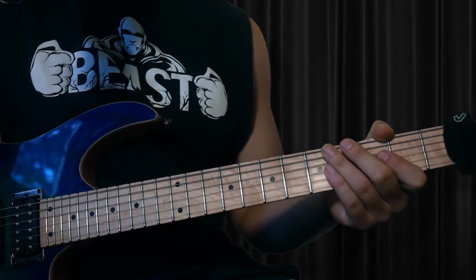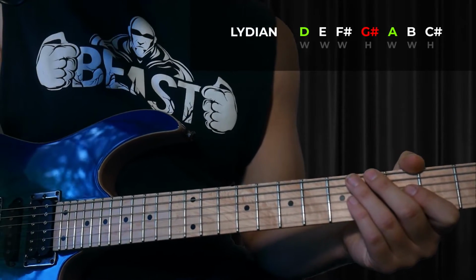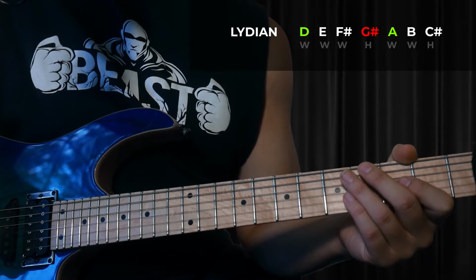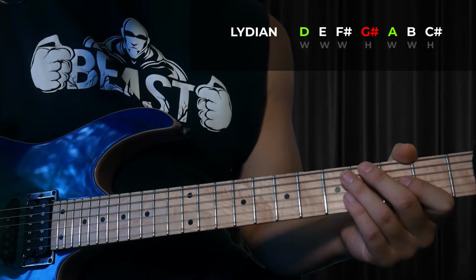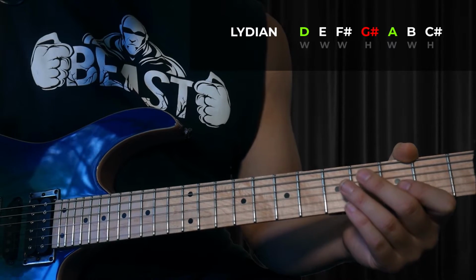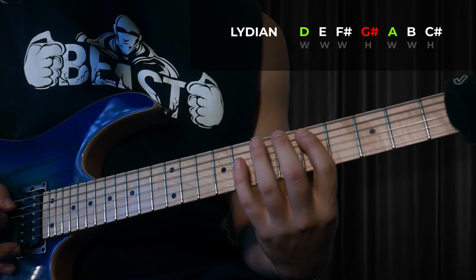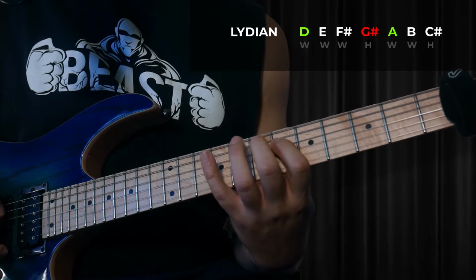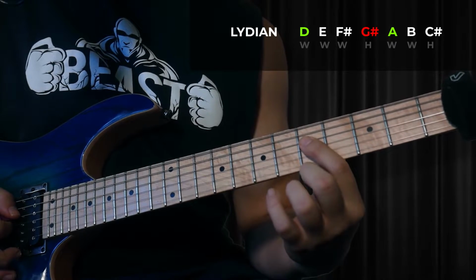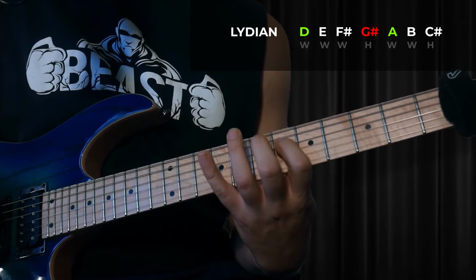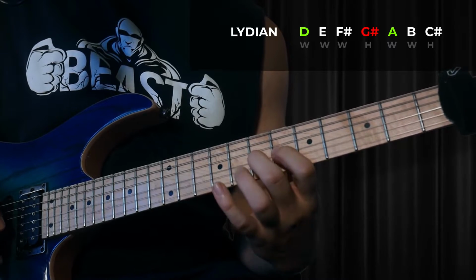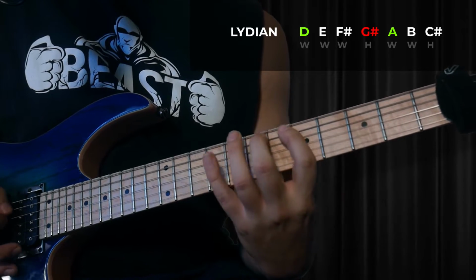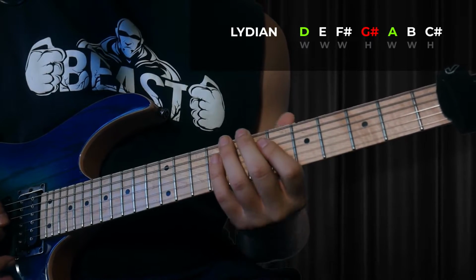So the next one we have is Lydian. Now, Lydian, as you can see, is one of these modes or scales that does not include the G. It has a G sharp instead. All right, so Lydian looks like this. If we were to start on D, we have 3 whole steps right away. Right here, we don't have the G. All right, so let's give that one a shot.